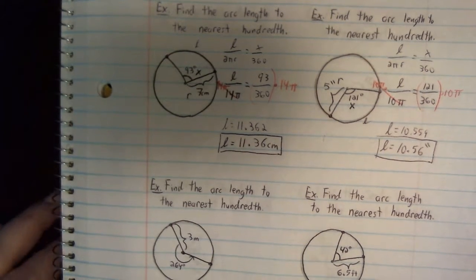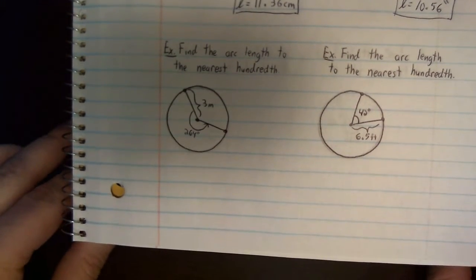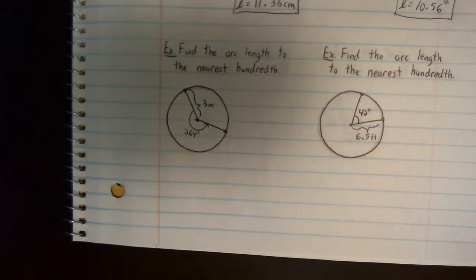Okay, a couple more problems to try out. If you'd like to try these on your own, go for it. Pause the video and resume when you're ready to check your answers.